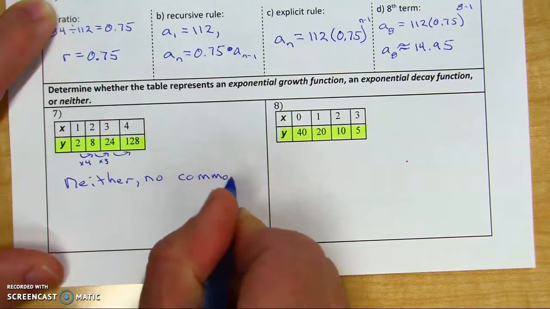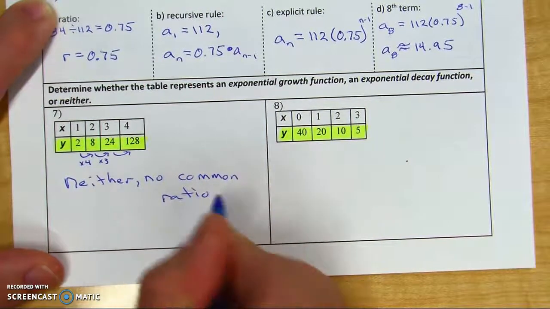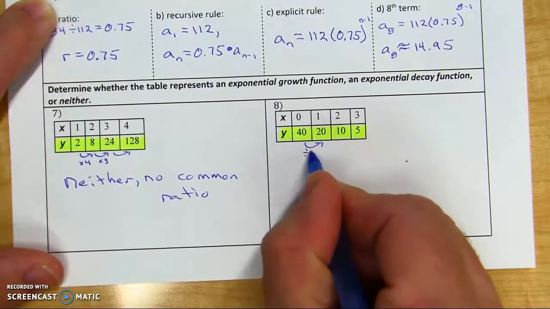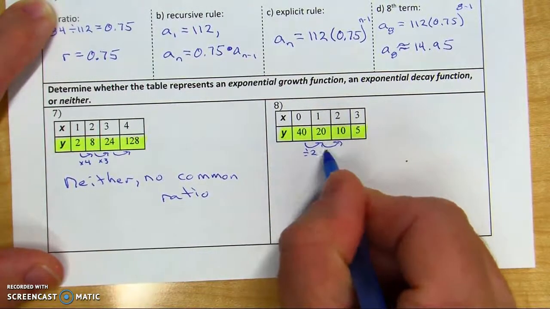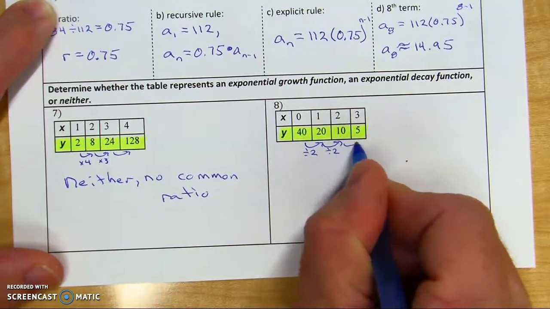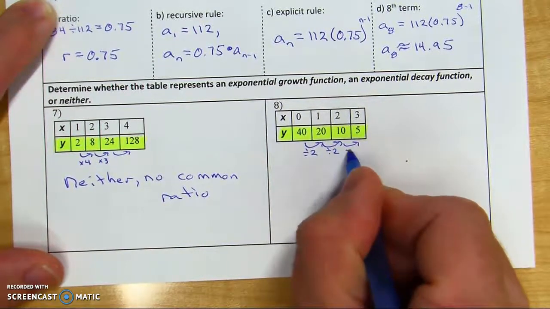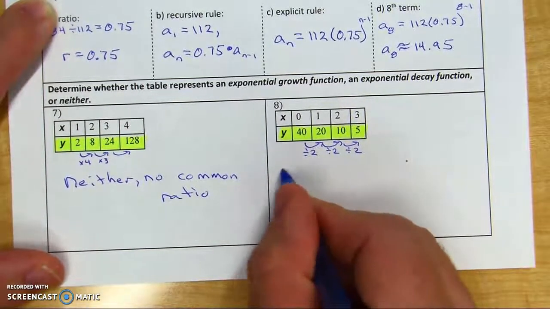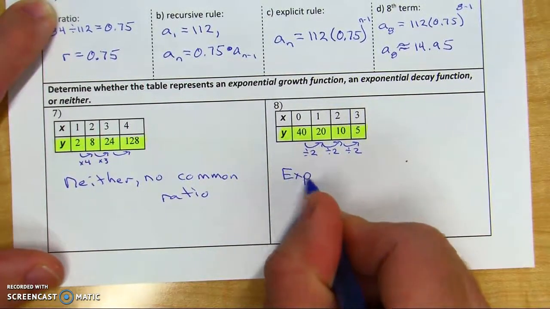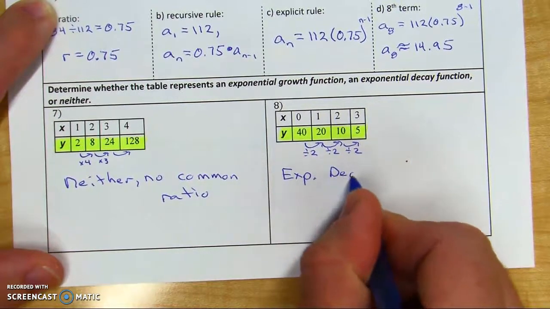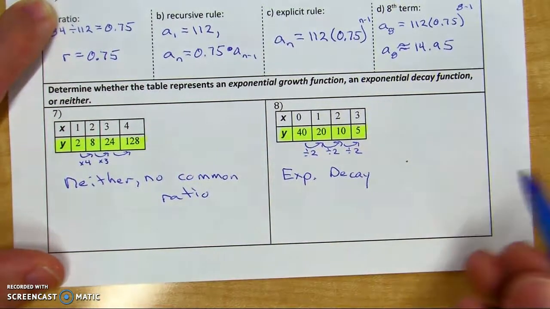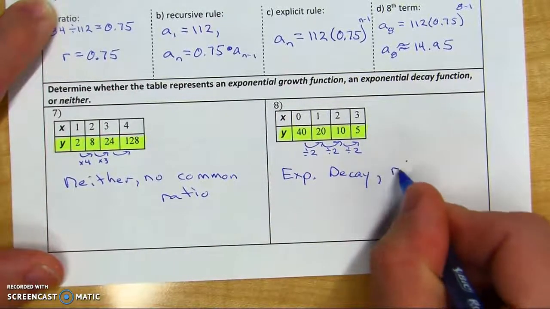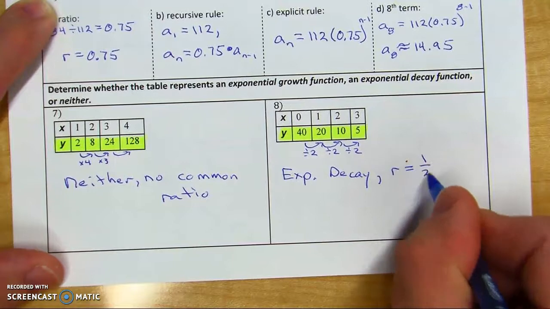Okay, and over here, well, 40 to 20, that seems like half, so we must have divided by 2. 10 is half of 20. We divided by 2 again. And then 5 is half of 10. We divided by 2 one more time. They are going down, so that one is exponential. I'm just going to write EXP, decay. And R, yes, we are dividing by 2, but that means 1 over 2 is what R is.